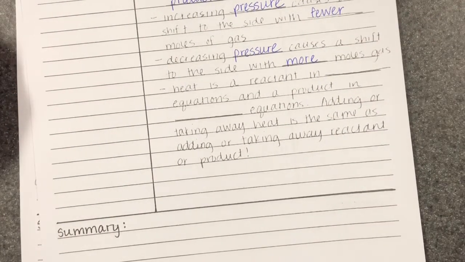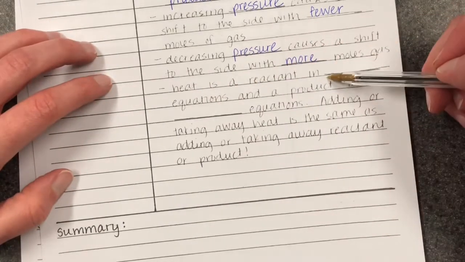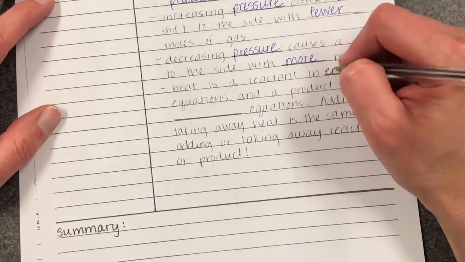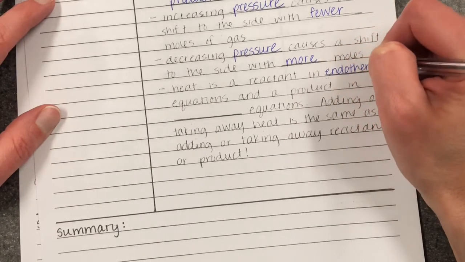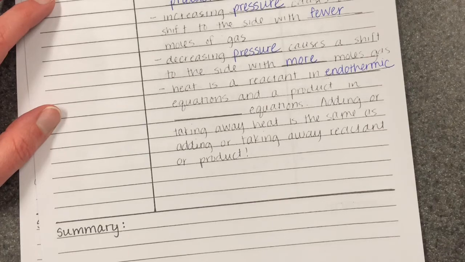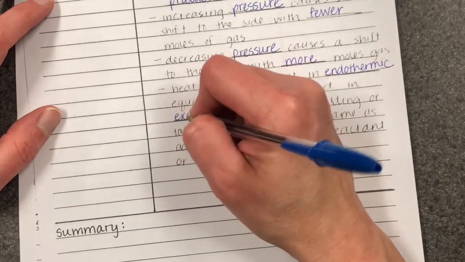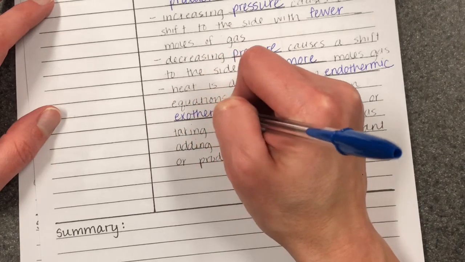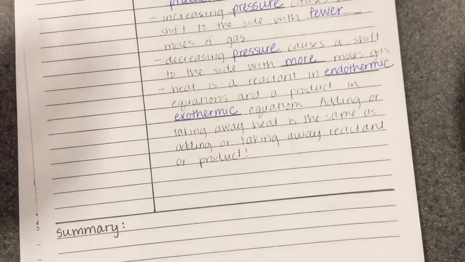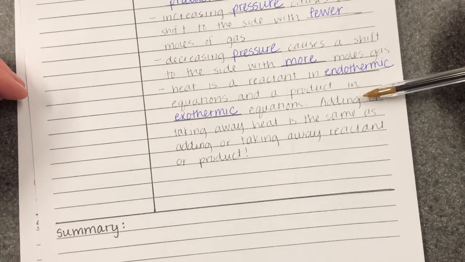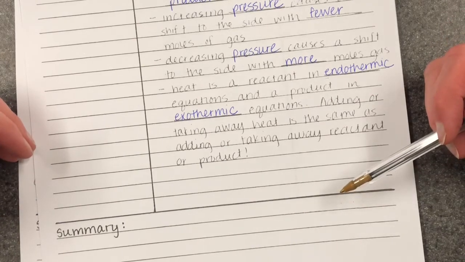So another thing, there are thermochemical equations where heat is included in the equation. So you'll see a value in kilojoules. If you see the heat as a reactant, it is endothermic. That means that energy is entering the system as a reactant. You will see heat given as a product in exothermic equations, where heat is given off by the reaction.